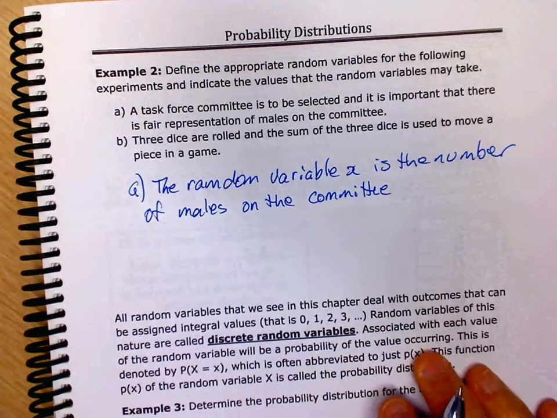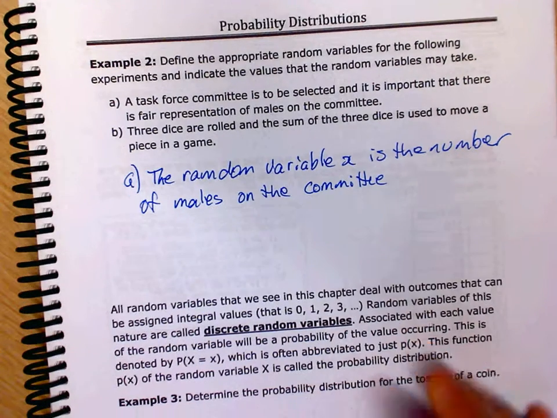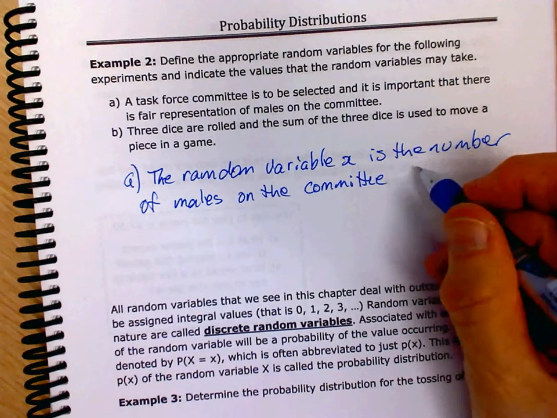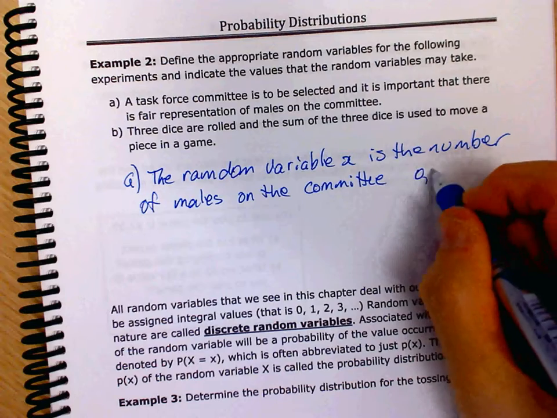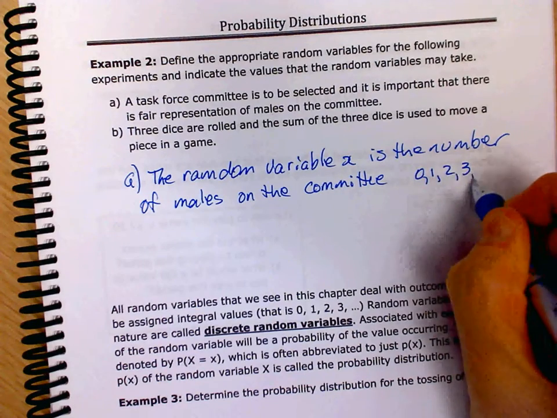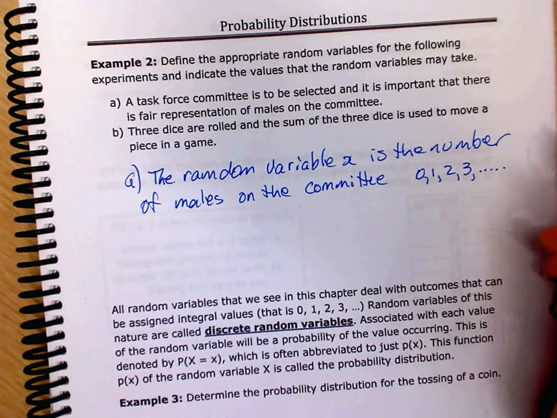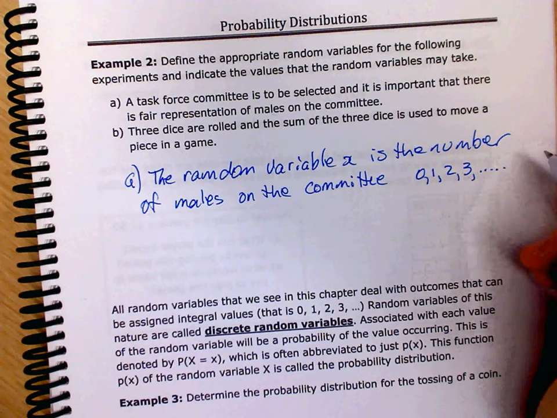What values may it take on? Well, depending on the size of the committee, it goes 0, 1, 2, 3, all the way up. It depends on the size of the committee. They didn't tell us the size of the committee.